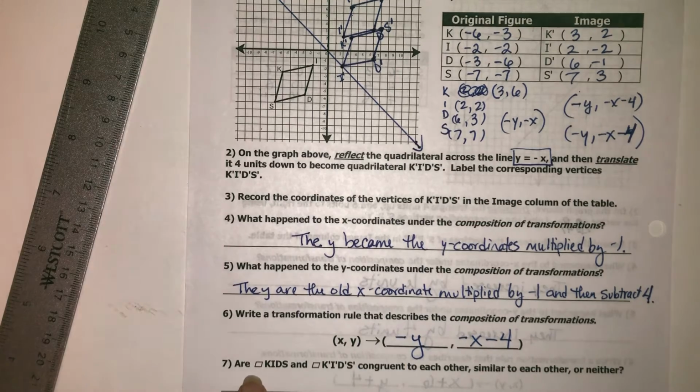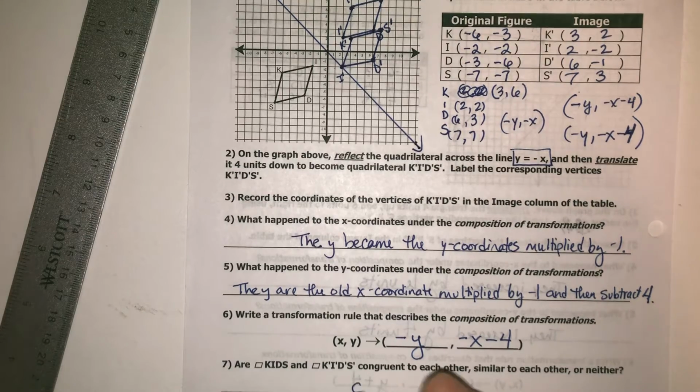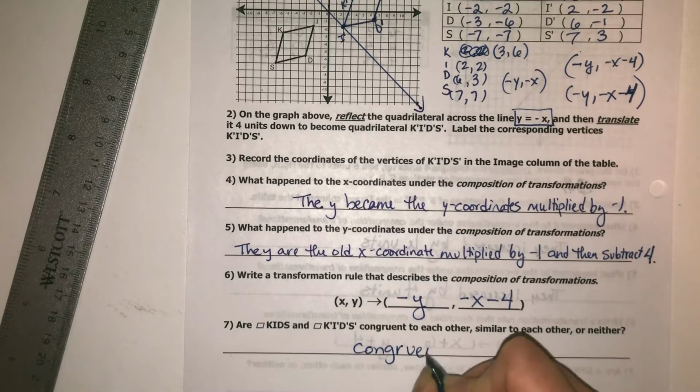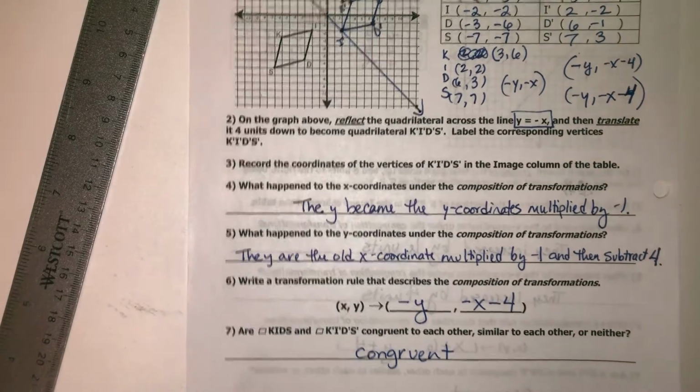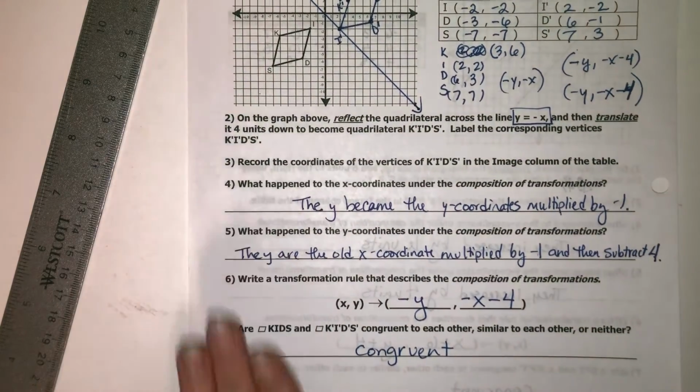And then it says are parallelogram KIDS and parallelogram K prime, I prime, D prime, S prime congruent to each other, similar to each other, or neither. They are congruent. They're the same size and the same shape. They have just moved on the coordinate plane. A reflection and then a translation.